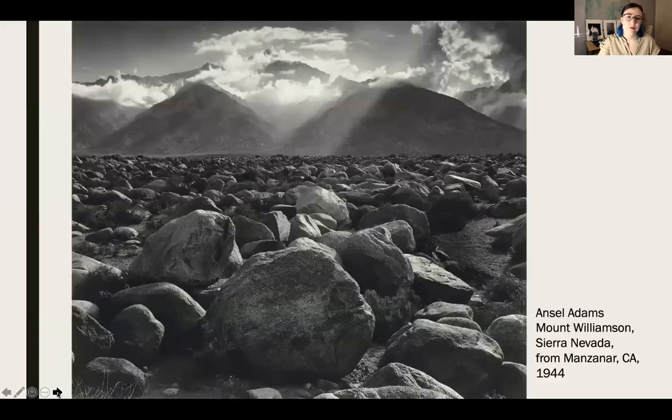Okay, and here's a couple of examples. So this is Ansel Adams, very famous Southwestern photographer, really active in the mid 1900s. So this particular one is 1944. Ansel Adams is very famous for his landscapes and also his sensitivity to light and shadow. So he definitely was a painter of light, right?